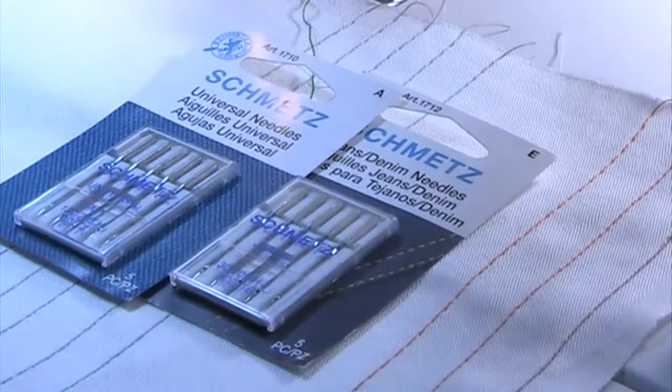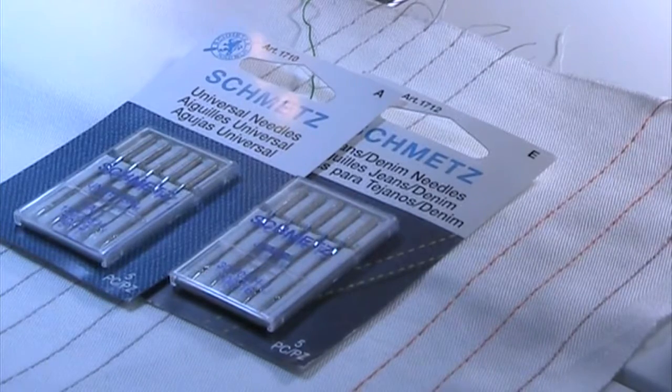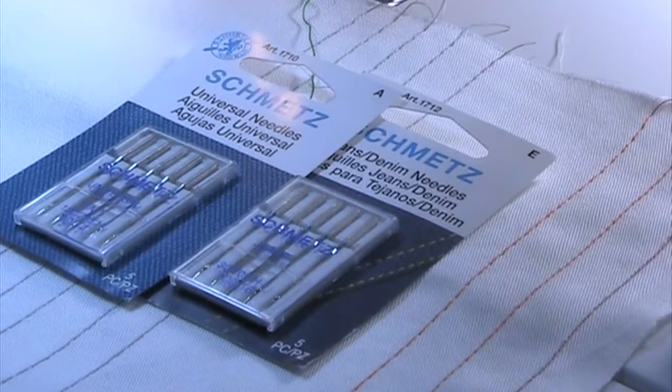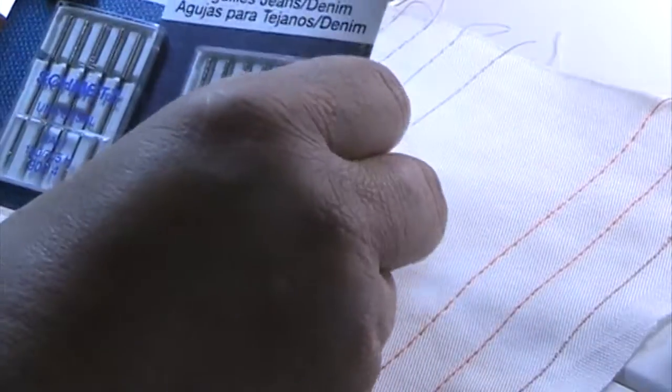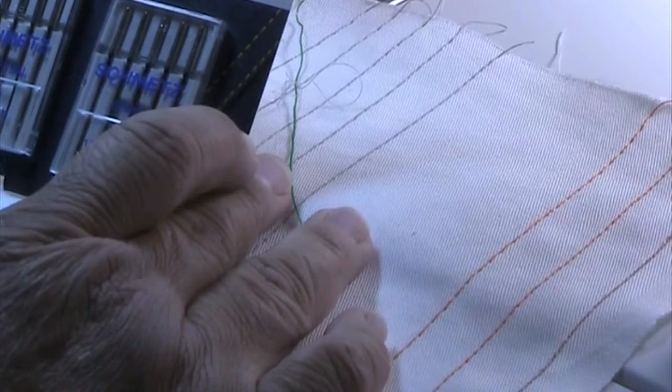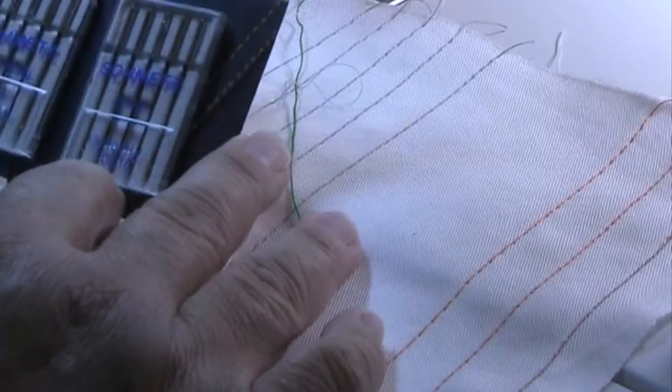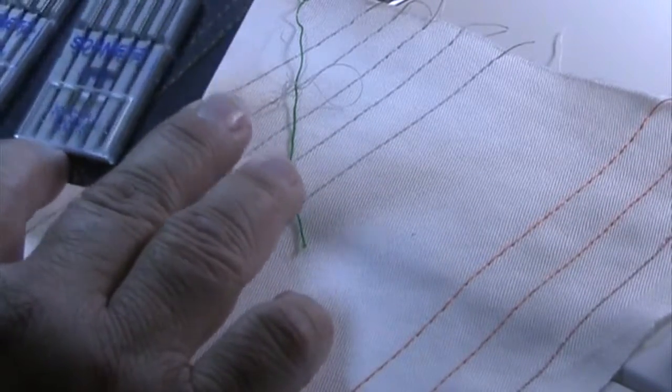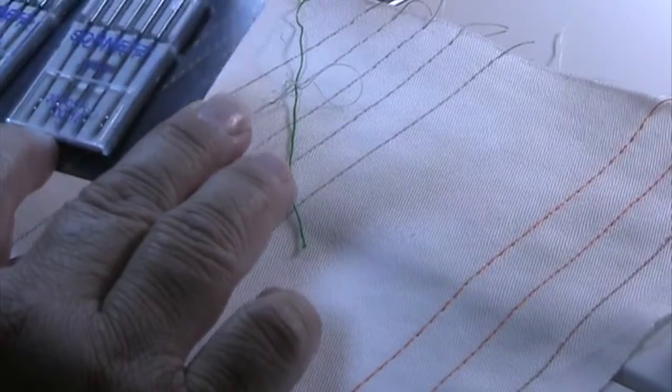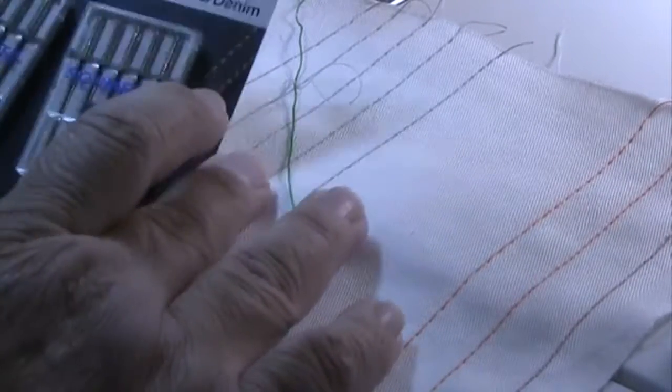So while we are on the subject of thicker threads, remember you need to change your needles on your machines. I am using a number 12 weight thread, so I should be using a jeans denim needle. It is a 100 by 16.